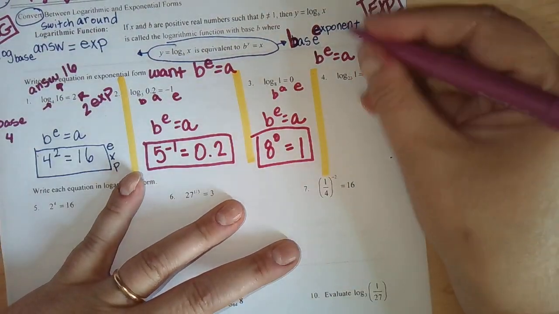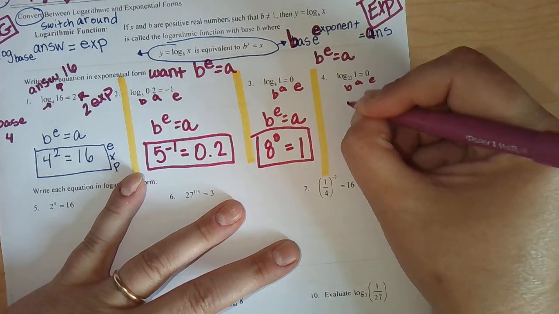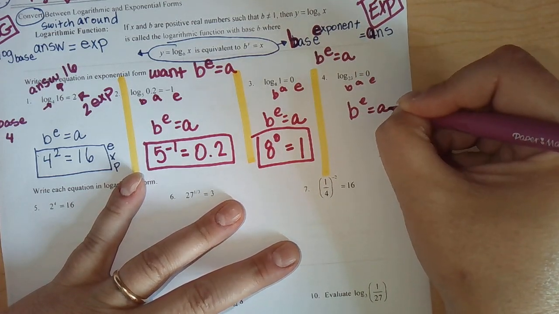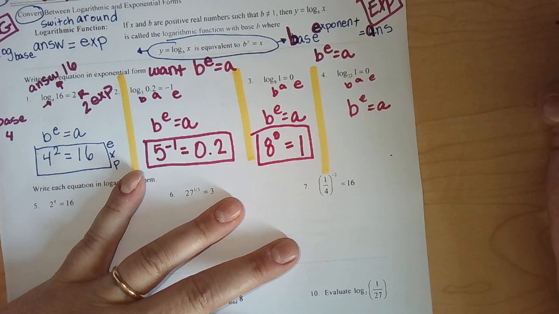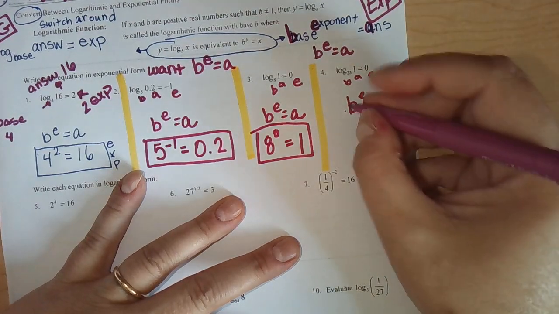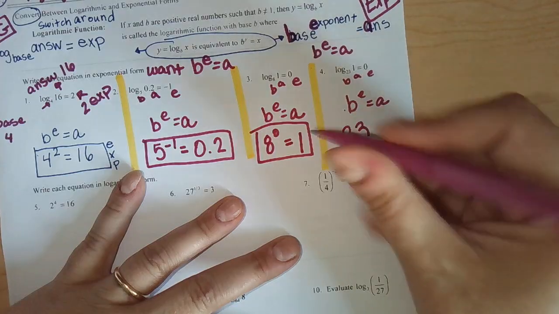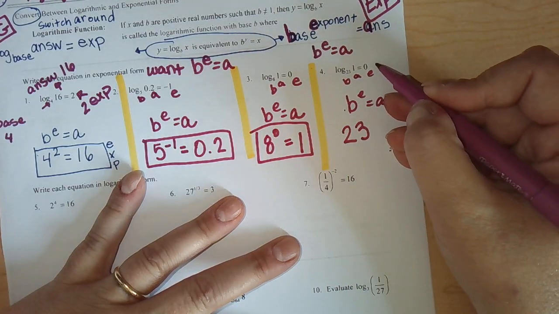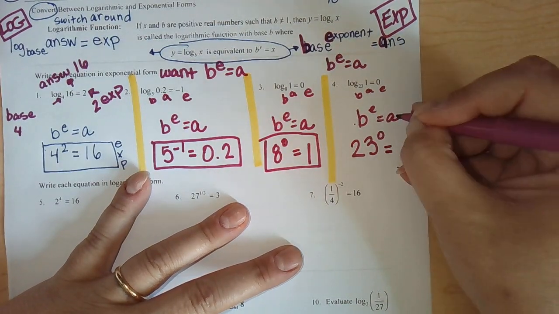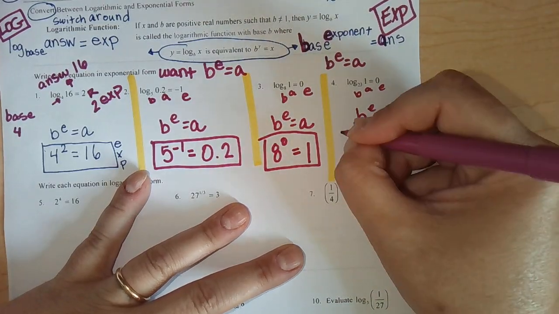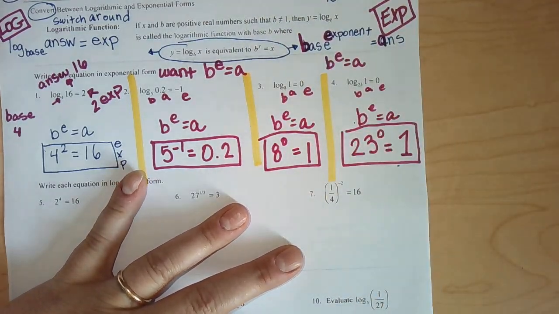All right, next thing. Hey, baby. Bae. So the base is big 23, e is the exponent 0, and that a is that 1. And again, 23 to the 0 power is 1.